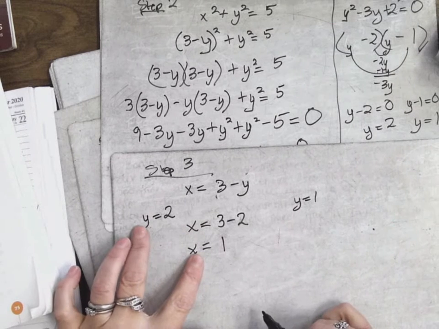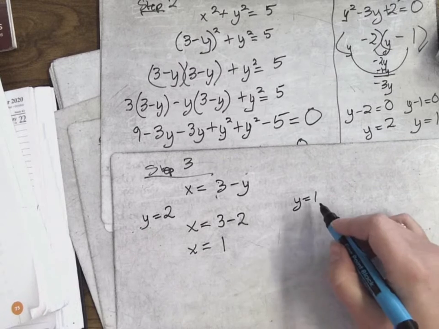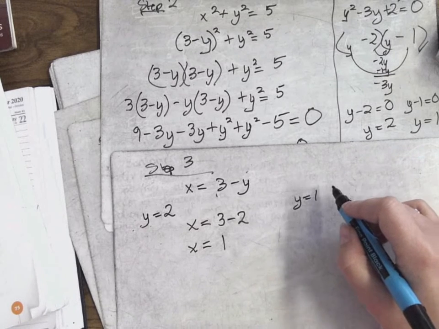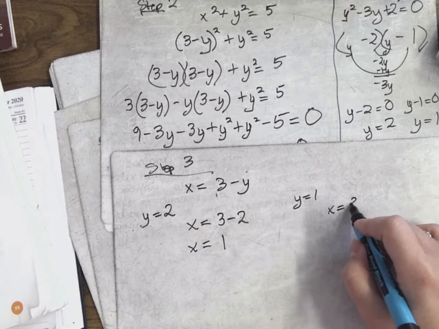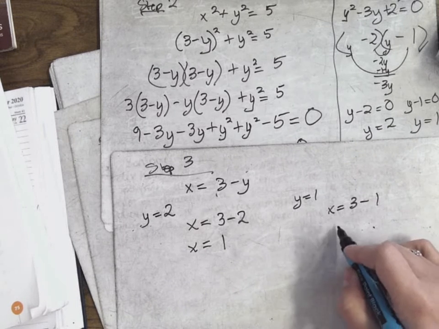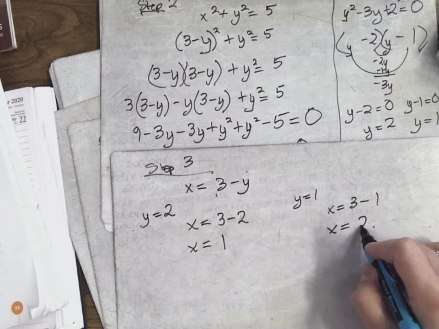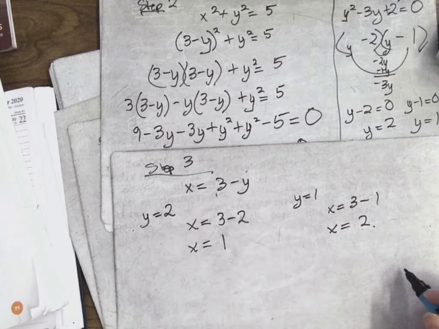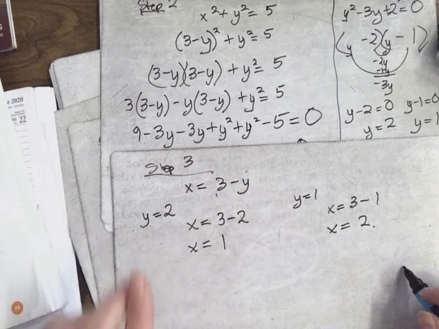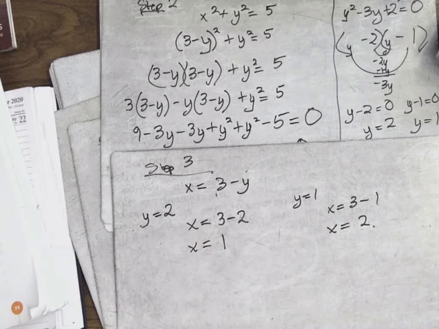So that's one set of answers. Okay? I also found that y was equal to 1. So that means x is equal to 3 minus 1, so x is equal to 2. That's my second set of answers. So x is 2, y is 1, or x is 1, y is 2. That's my answers. Okay, these are long sums.